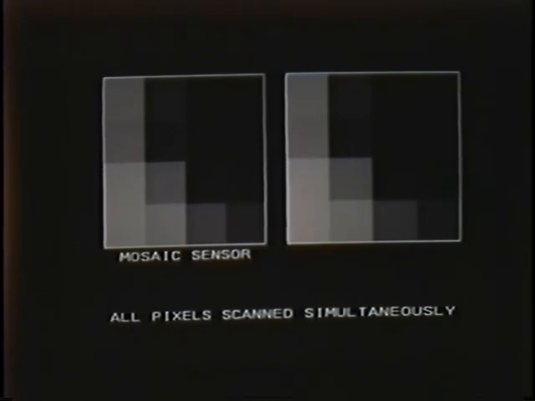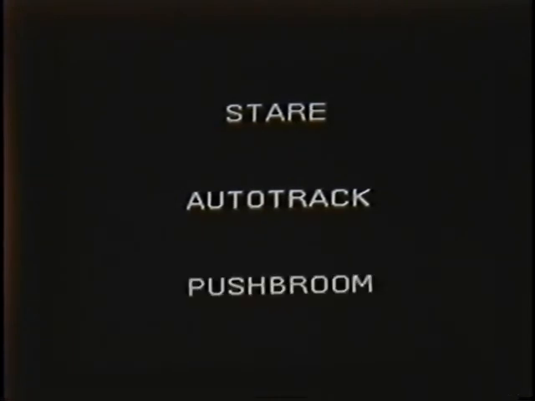Mosaic sensors are usually designed to operate in different modes. Examples are stare mode, where the sensor is forced to lock its stare onto some point on the ground for a period of time; auto track mode, where the sensor locks onto a target and then tracks it; and push broom mode, where the sensor is not locked onto anything so that its field of view changes as the vehicle carrying the sensor moves.